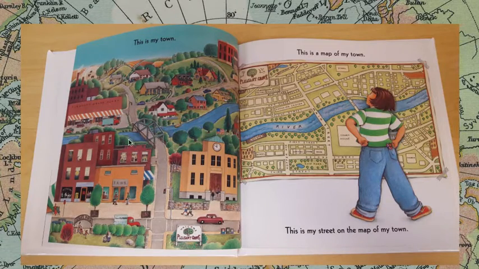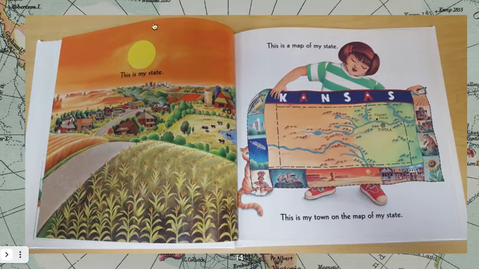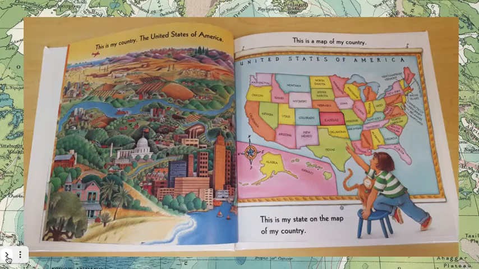This is my town. And this is a map of my town. And this is my street. This is my state. This is a map of my state. She lives in Kansas. And this is a map of my town on the state map. This is my country, the United States of America. This is a map of my country. And this is my state on the map of my country.